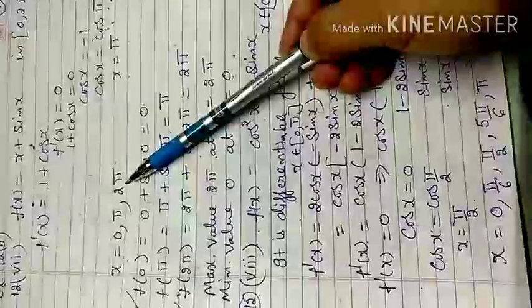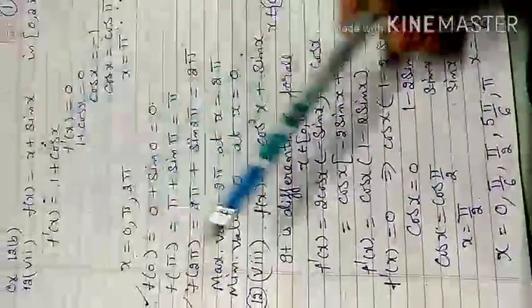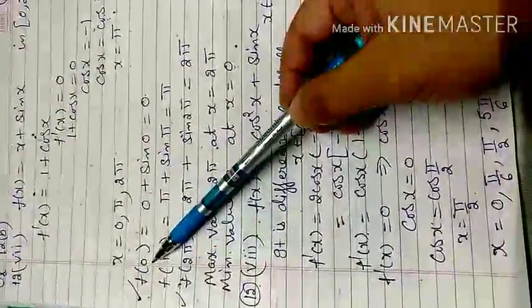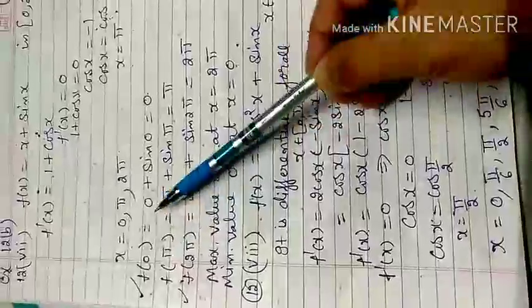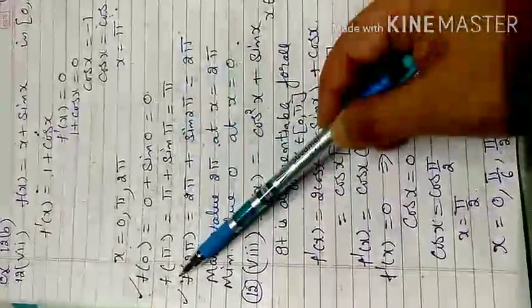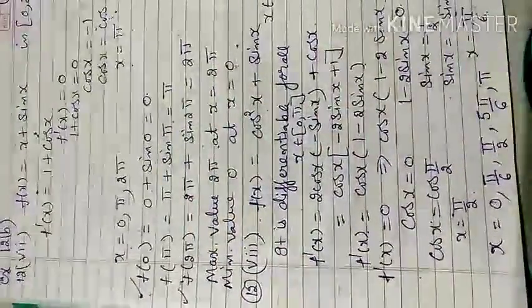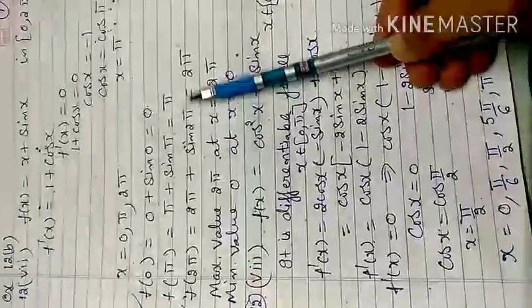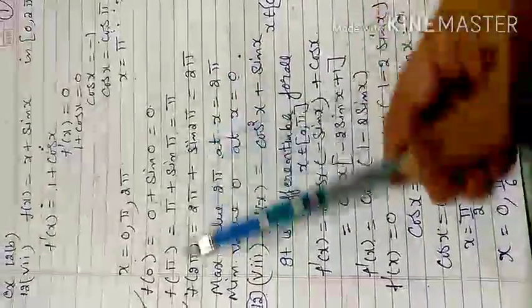These three values we put one by one in our original equation. In place of x, first we place 0: 0 + sin 0 gives 0. Then π: π + sin π is equal to π, because sin π is 0.